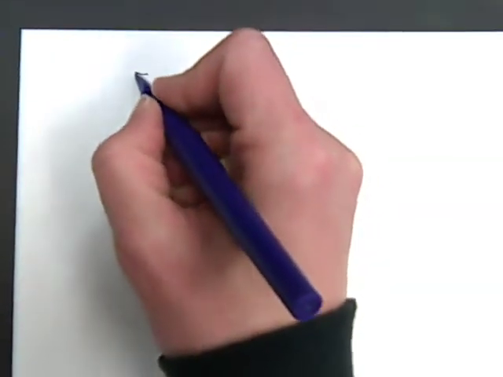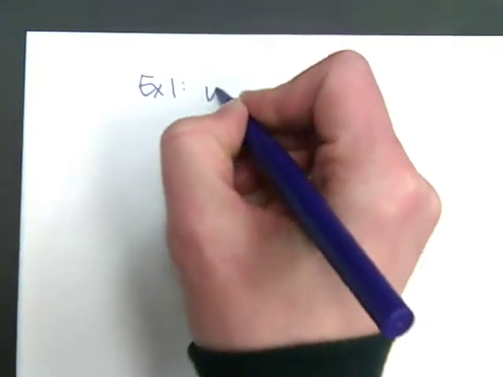Hello crew, we're working on lesson 49, writing equations in slope-intercept form. I'm just going to go through the book examples with you just to give a better description of some of the things that they did. The first one, example 1, is pretty self-explanatory.